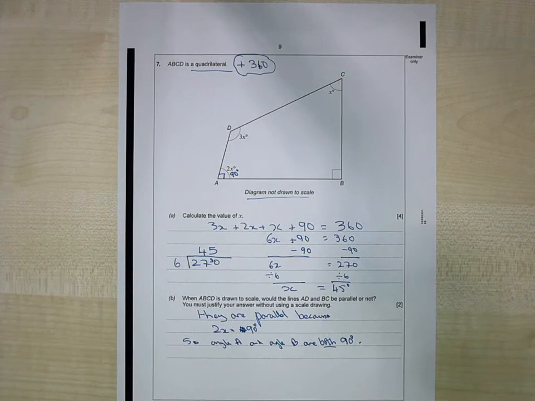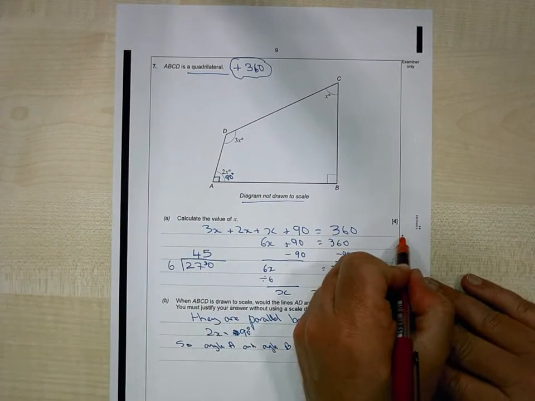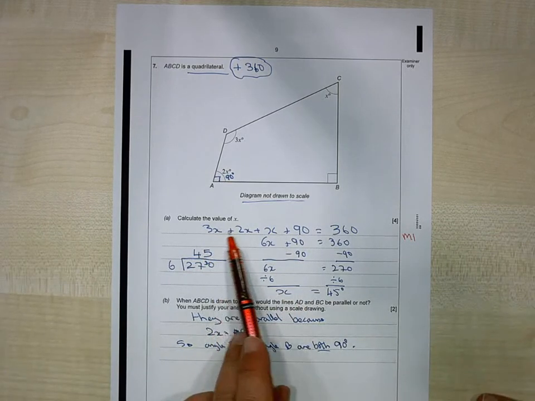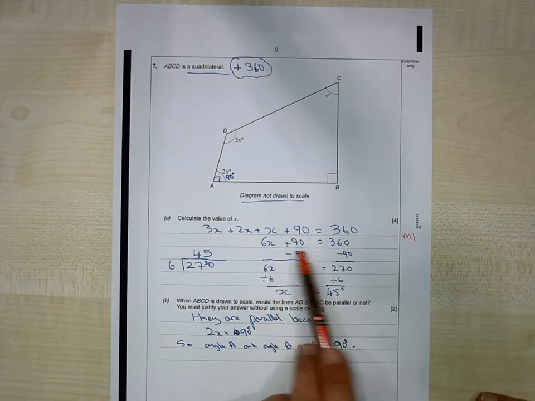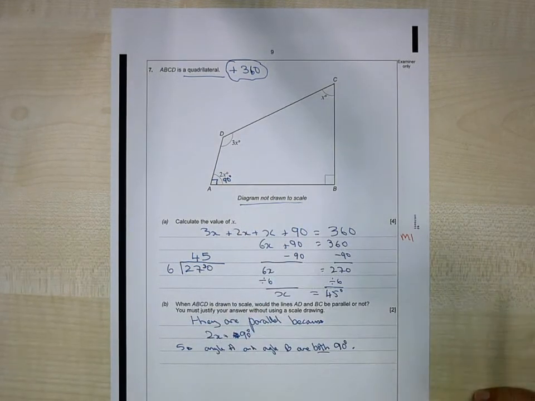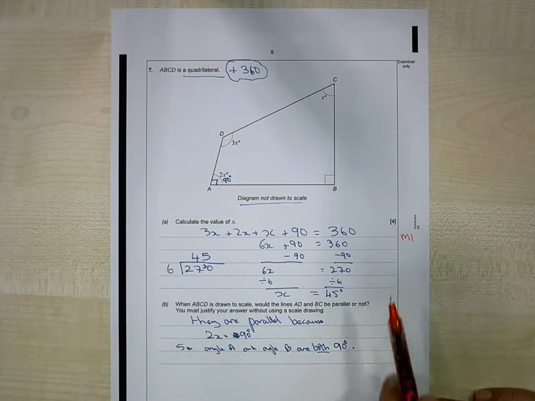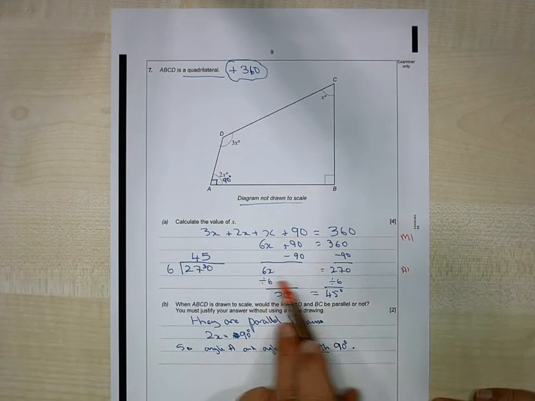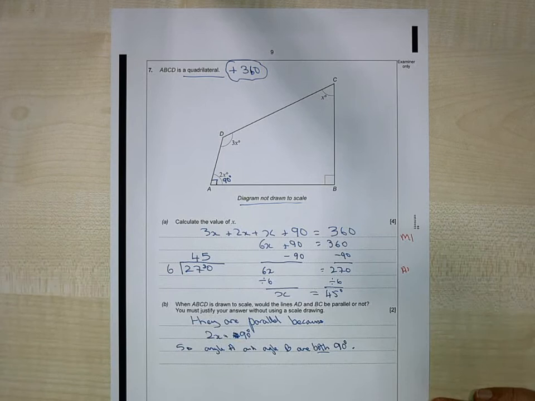So the marks for that one, there's a method mark for forming your equation, either writing the whole list down or by going straight to 6x plus 90 from adding it up on the diagram. Then there's an answer mark for getting it down to 6x is 270.